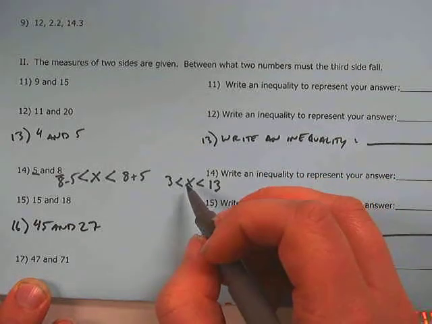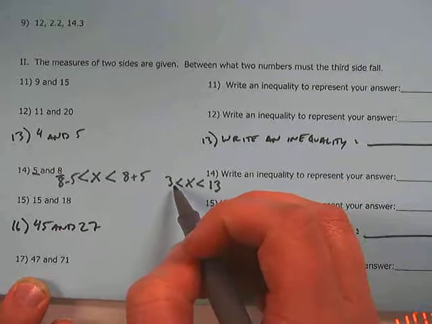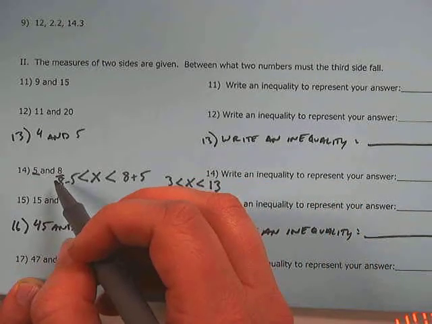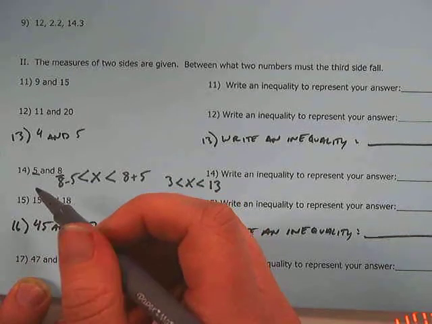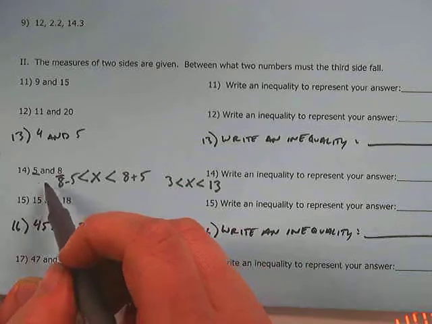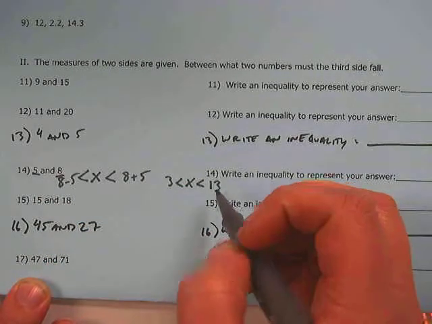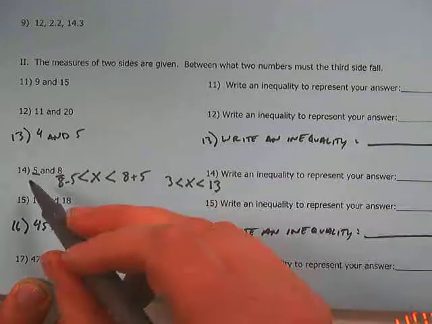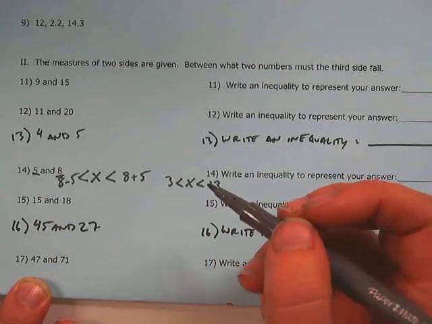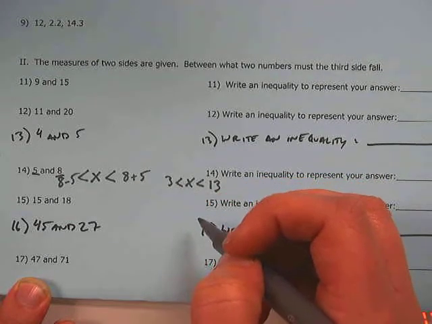So x has to be between 3 and 13, which makes sense because if x was 3, 3 plus 5 is 8. And so then you wouldn't be able to make a triangle because it would just end up being like a straight line. And if it was 13, then the two smaller sides, 5 and 8, make 13, and it also wouldn't be able to make a triangle, but it can be less than 13, and it can be greater than 3.